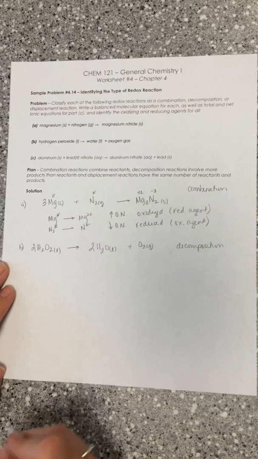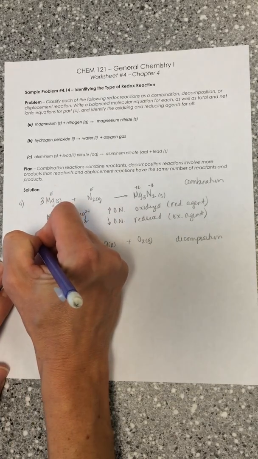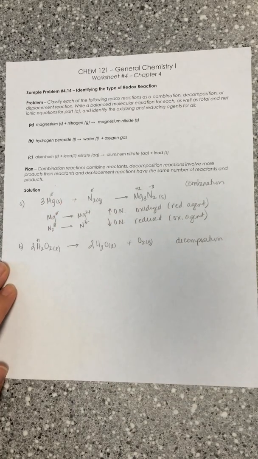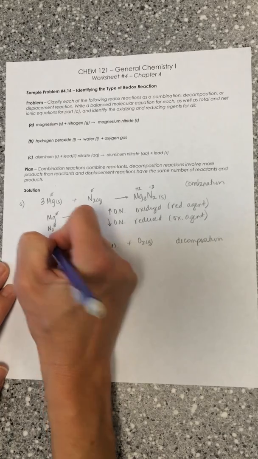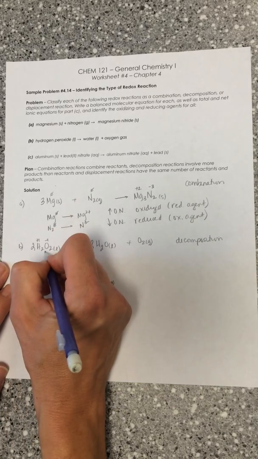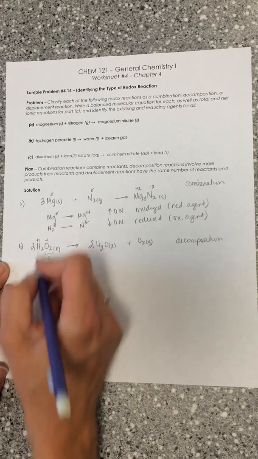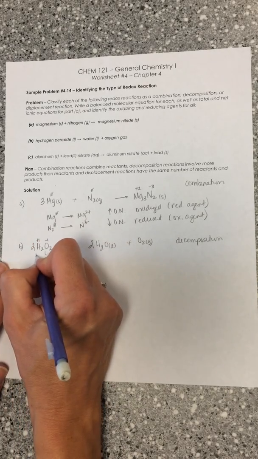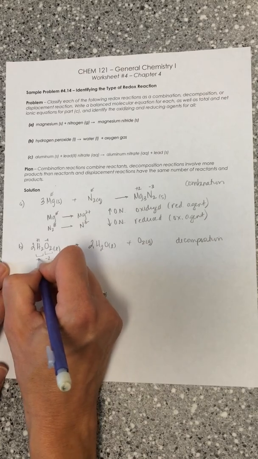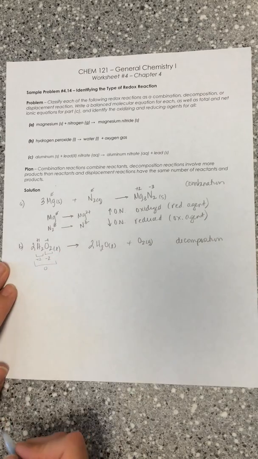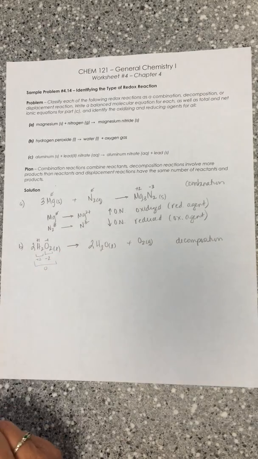Going through and assigning oxidation numbers. Hydrogen is always going to be +1. In a peroxide, oxygen is -1. And we can see this works out here. -1 taken 2 at a time means we've got -2. Hydrogen at +1 taken 2 at a time means we've got +2, which means we've got a charge of 0 for that neutral compound.